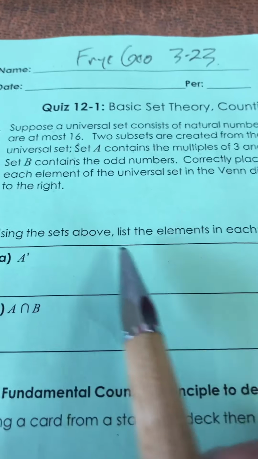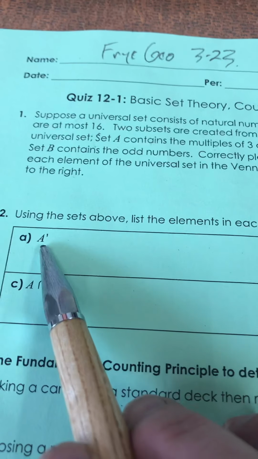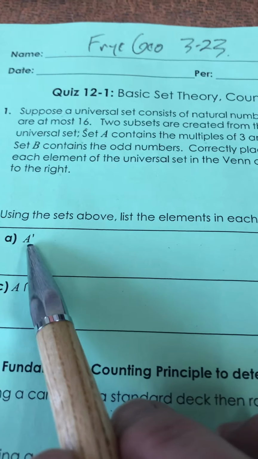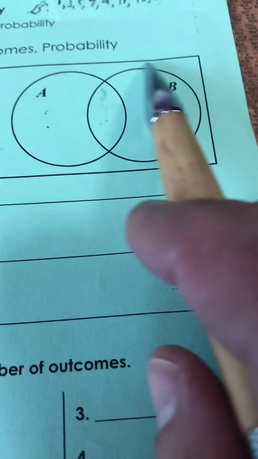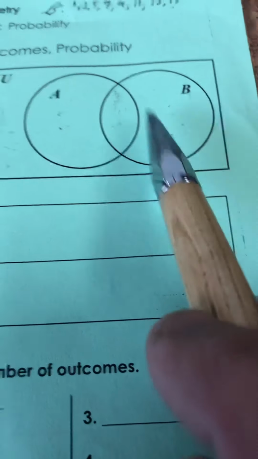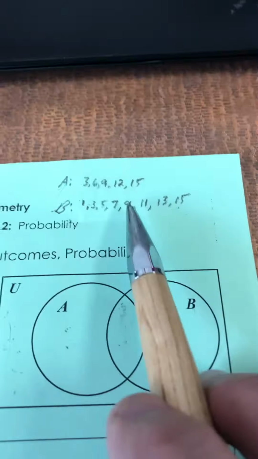So all the other numbers are going to go here. So number 2, using the sets above, list the elements in each. Just A. Well, you actually have that listed up here, kind of giving you one there. And then B. The numbers you have included in B, and once again, that's up there.